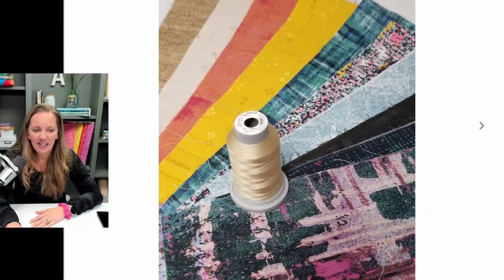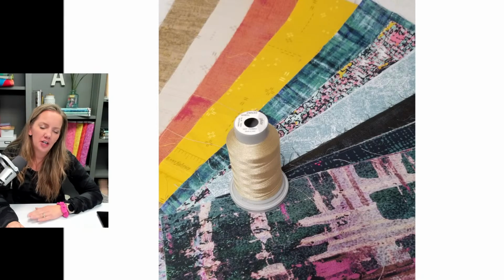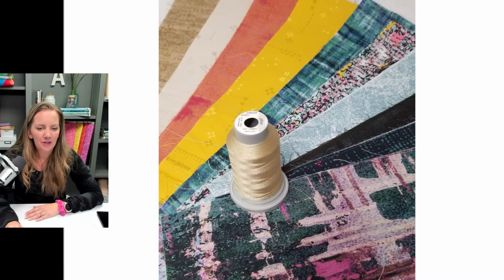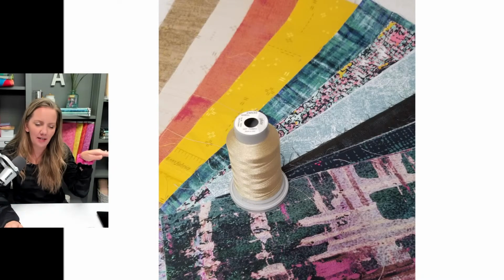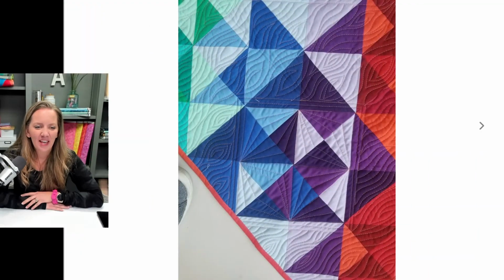And then if I had to just do one color for this, I would go with that lightish tan. Again, it's a little bit darker than the background, but not too much. And that medium value will help it hide in the rest of the prints. So again, no right or wrong answer. That's just giving you a little peek into what's going through my head when I'm playing with all my fun thread colors.